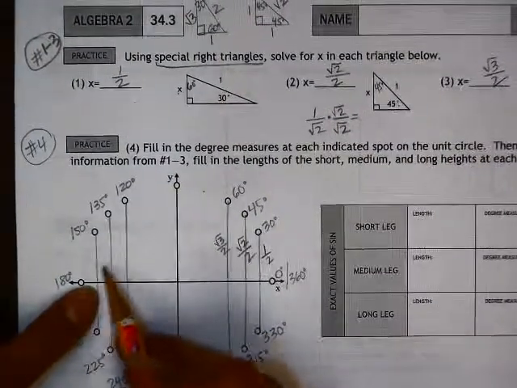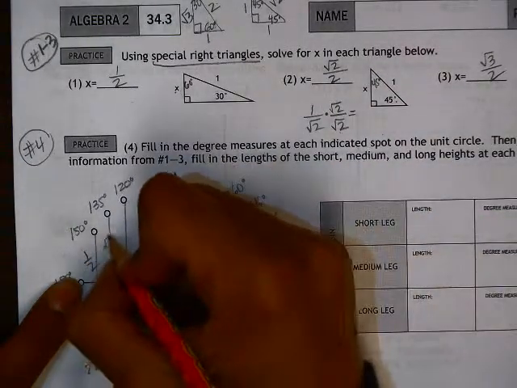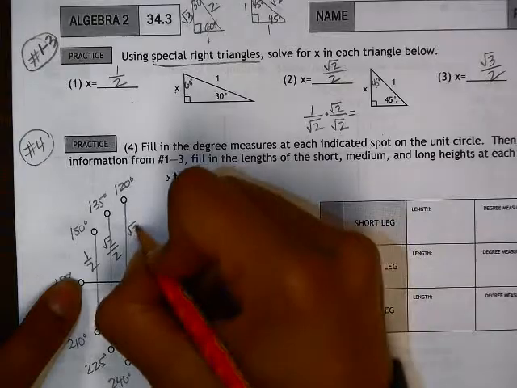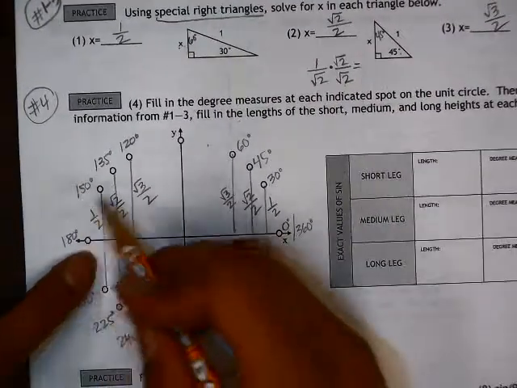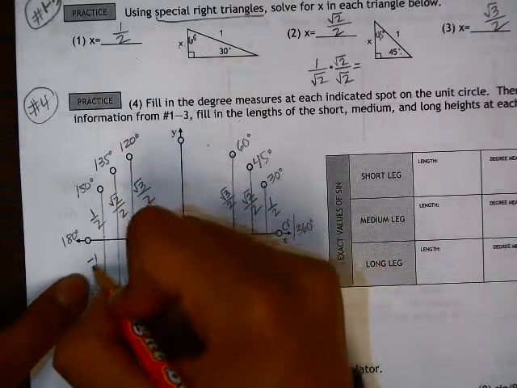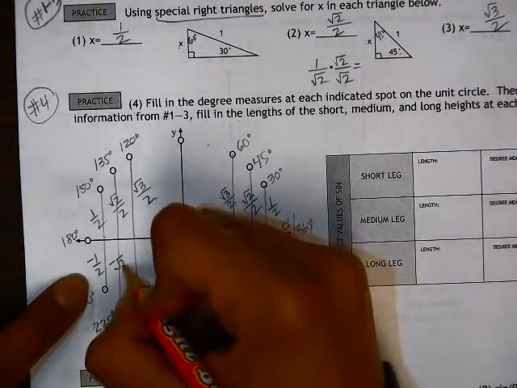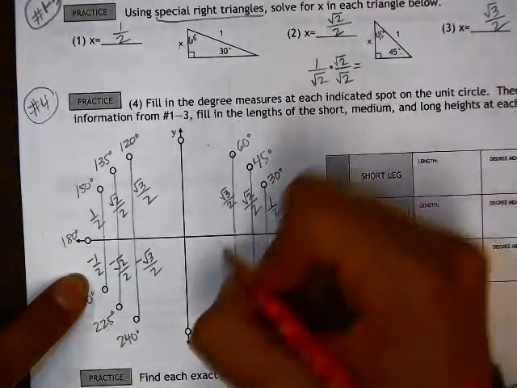Over here, these are the same lengths as these. So 1/2, √2/2, and √3/2. In these two quadrants, we have the same values, but the negative of them. So here we have -1/2, negative √2/2, and negative √3/2. Same thing here, same values, but negative.